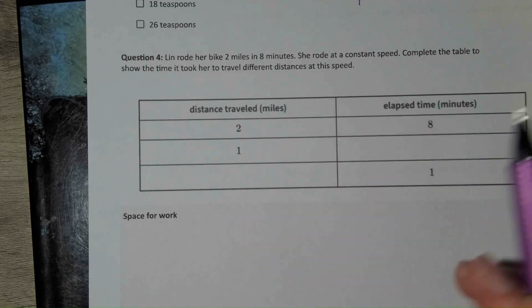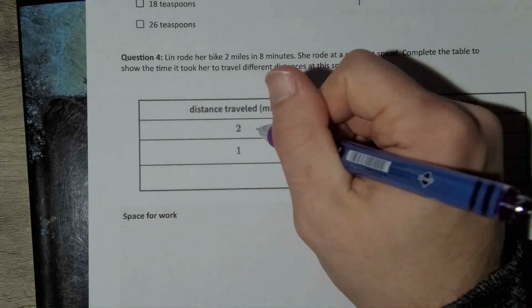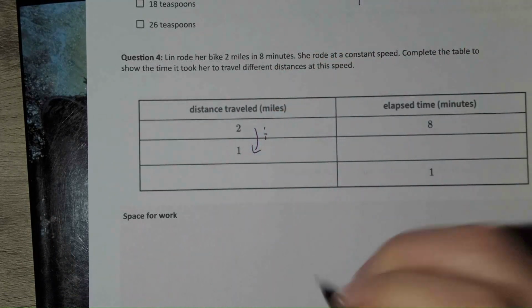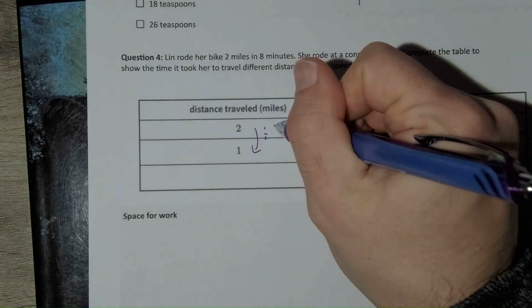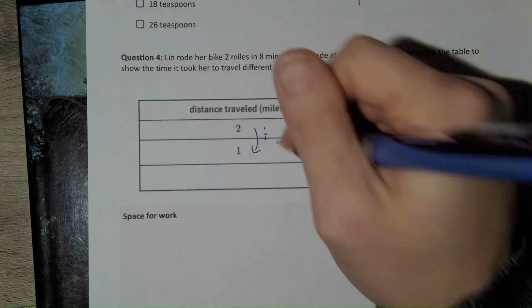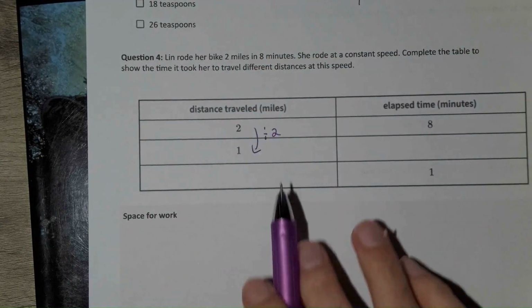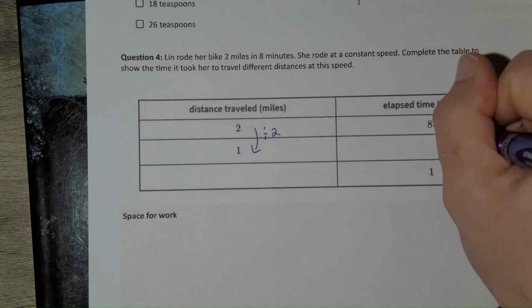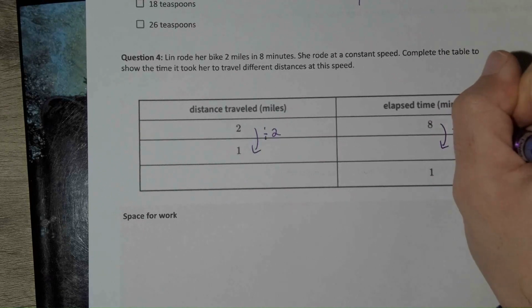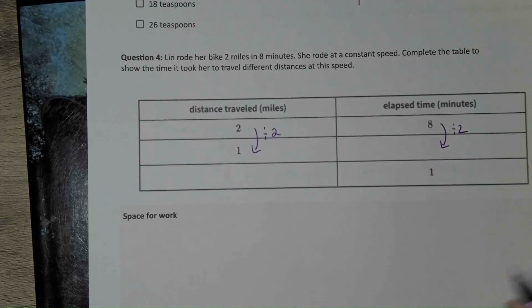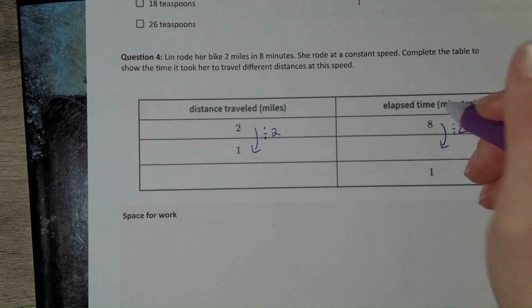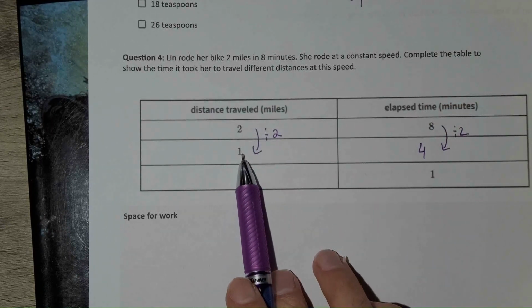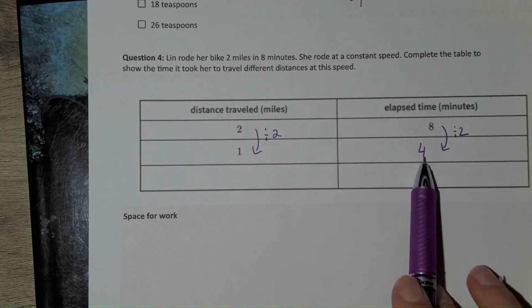Well, remember, whatever we do to one side, we need to do to the other. So what divided by 2 is 1? Well, anything divided by itself is equal to 1. So 2 divided by 2. Whatever I do to the left, I need to do to the right. And so I do 8 divided by 2, and 8 divided by 2 is 4. And so that means this row says if I traveled 1 mile, I would go for 4 minutes.